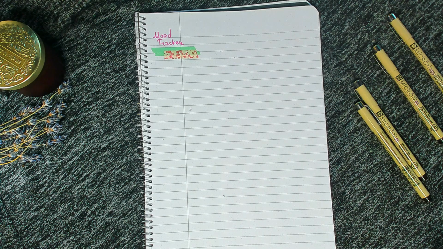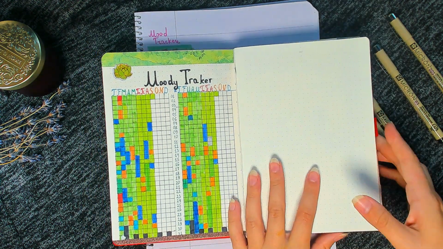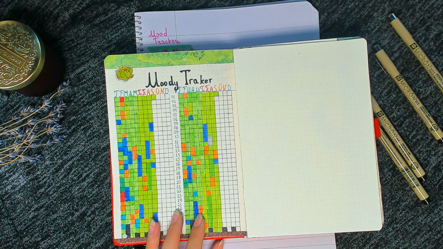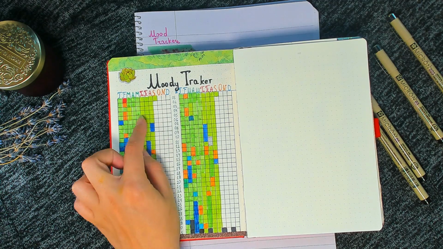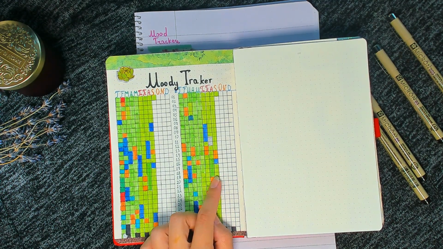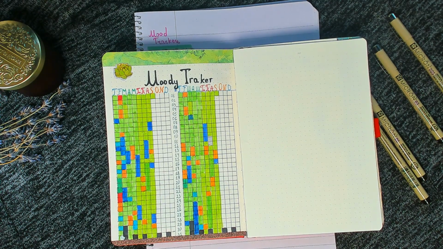Mood tracker helps you record your mood every day to better understand your emotional states and their causes. Here's a version of a yearly mood tracker. I used to keep two at once, one for myself and one for my son. When he was younger, I found it interesting to track his mood as well.